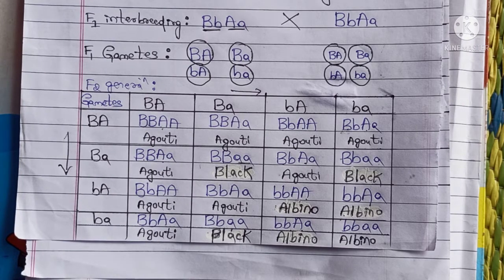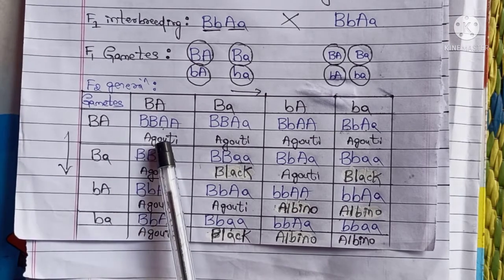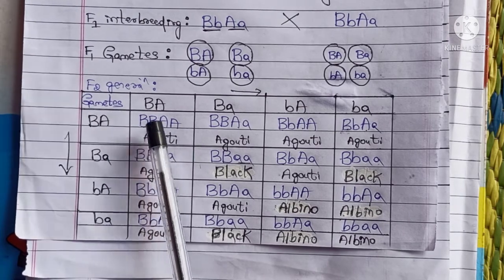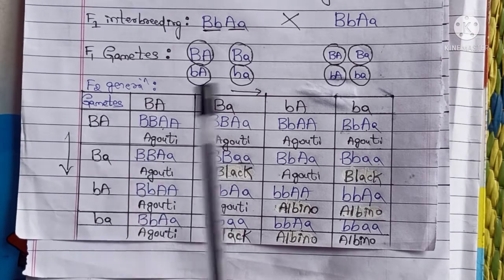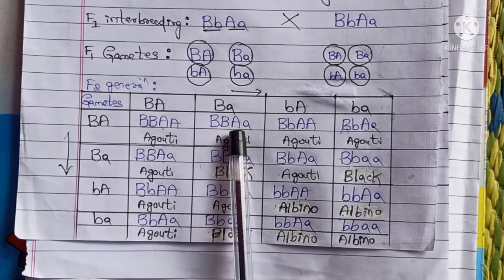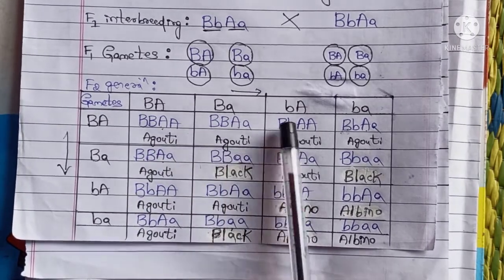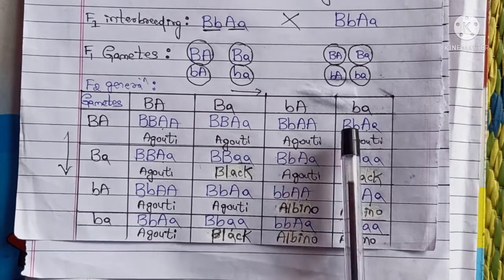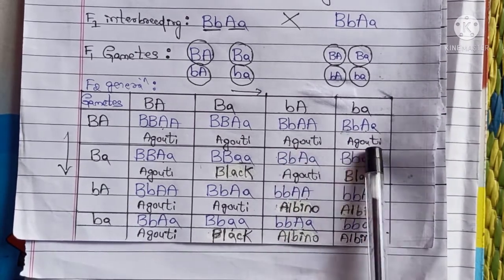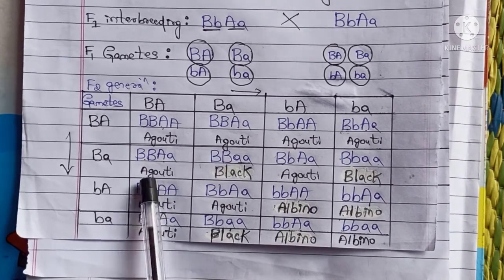No doubt, always remember, when one capital A and one capital B are present, without any hesitation you write agouti. Except for this, you should not have any doubt, you can write agouti comfortably. Here also one capital A, capital B is there, enough, that is agouti. Capital A, capital B is present, again agouti. Capital A, capital B both are present, therefore agouti. Here also capital B, capital A is present, agouti.